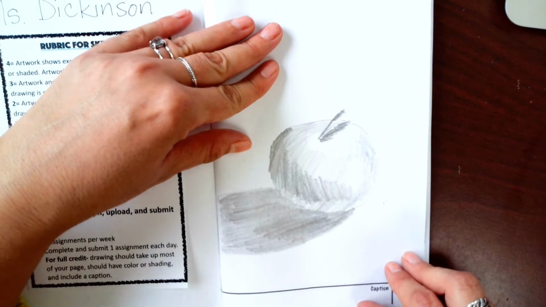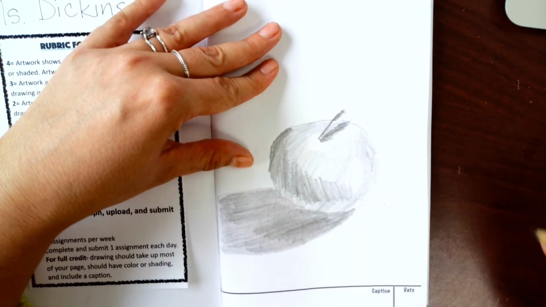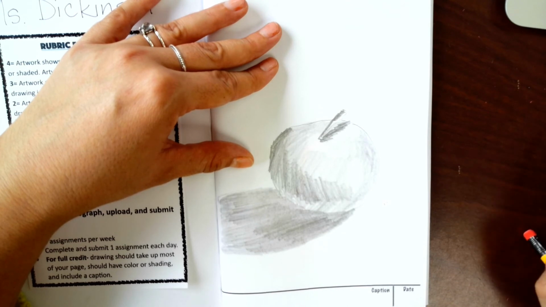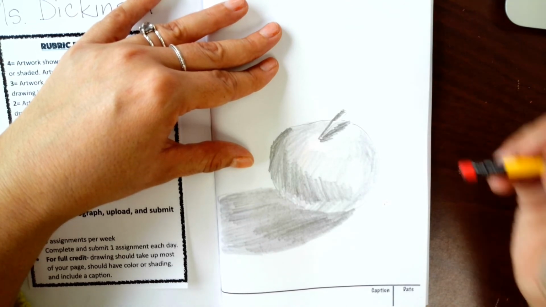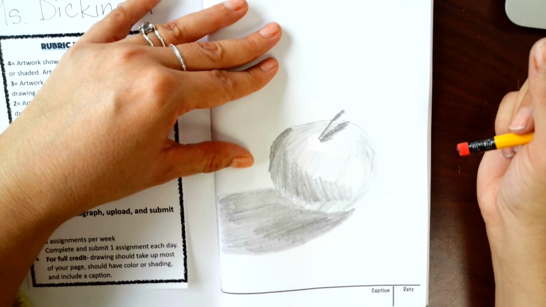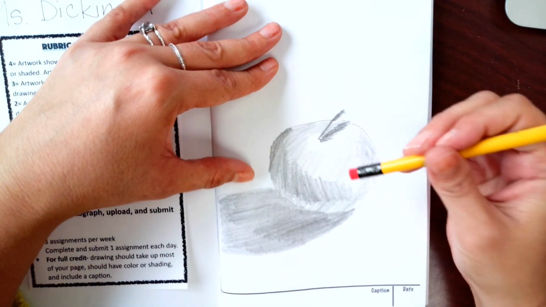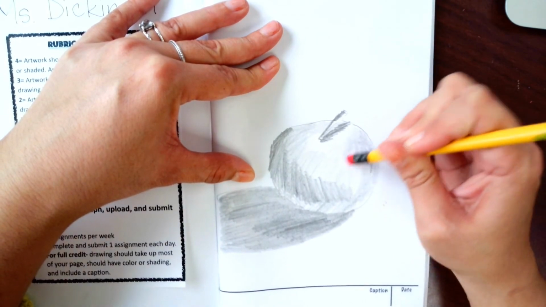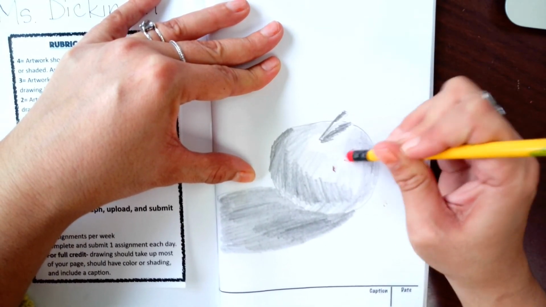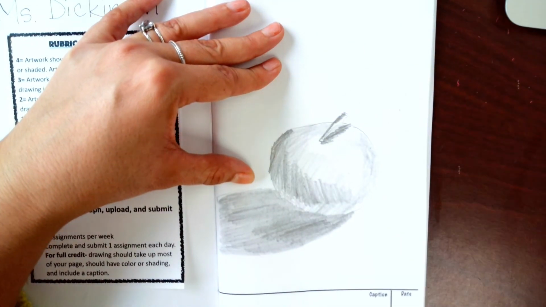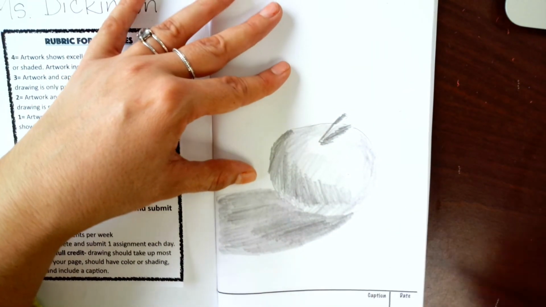Okay, and then the last, I'm going to look for the highlights or the lightest areas of the apple where the light is shining the brightest. So I can either leave that part of my paper white, like I did over here around the stem, or I can take my eraser and erase where I want that highlight to be. Okay, so I had the little one on the side.